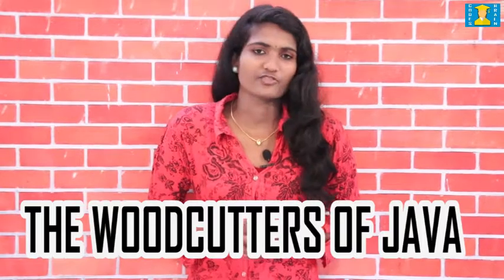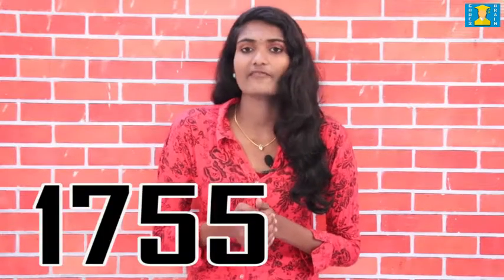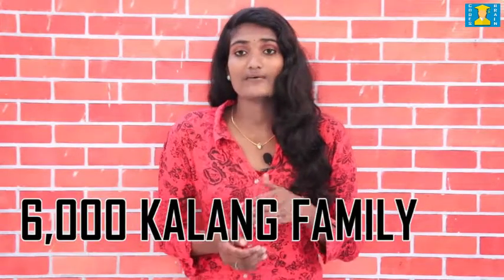The woodcutters of Java. The Kalangs of Java were a community of skilled forest cutters and shifting cultivators. Their expertise was valuable for the kings for building palaces. Their importance can be gauged from the fact that when the Mataram kingdom of Java split in 1755, the 6,000 Kalang families were equally divided between the two kingdoms.